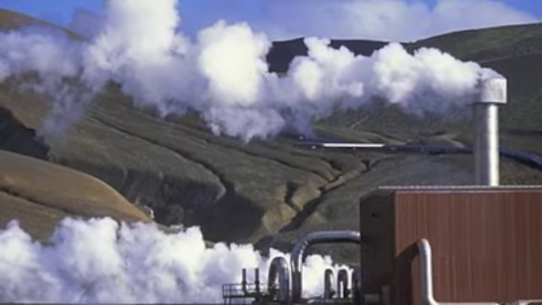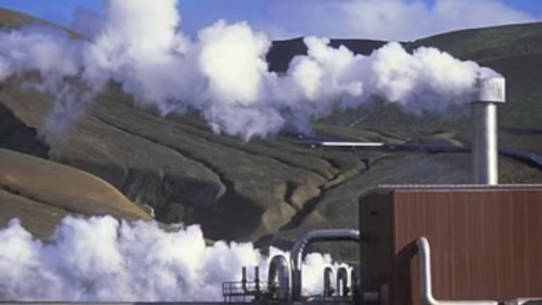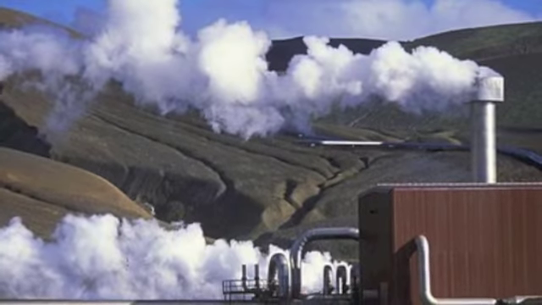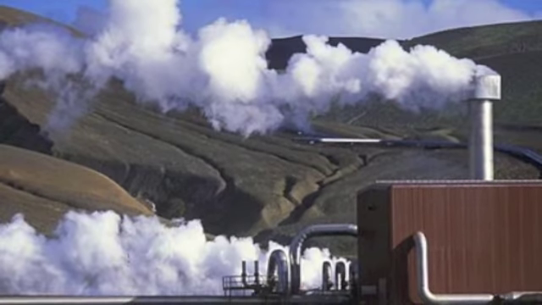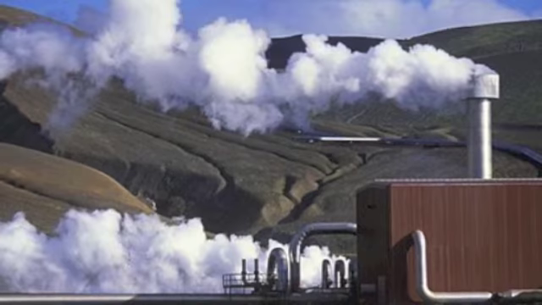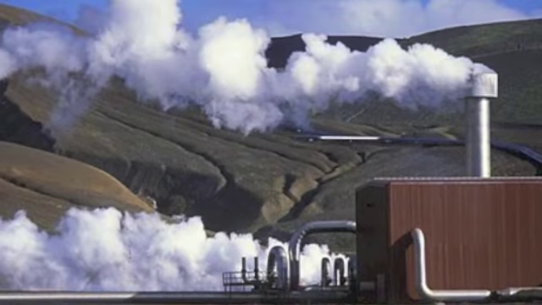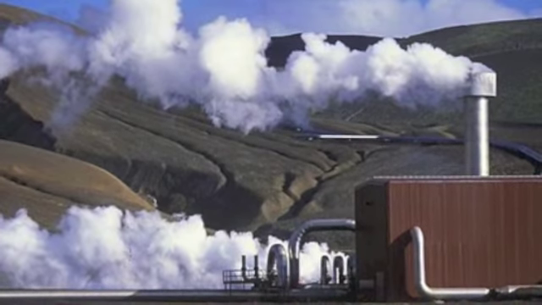Geothermal energy facilities last very long. Every power plant built in the last 100 years is still generating energy. And although initial costs are extremely high, there is no need to buy fuel. There is more geothermal energy than coal, oil, and gas.